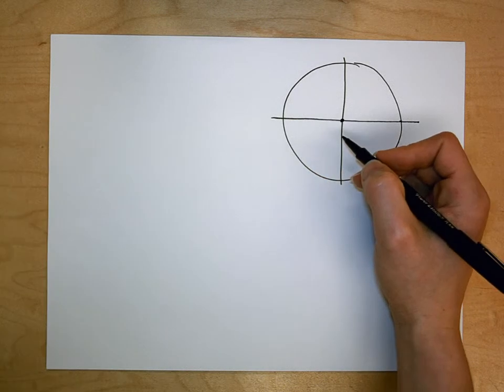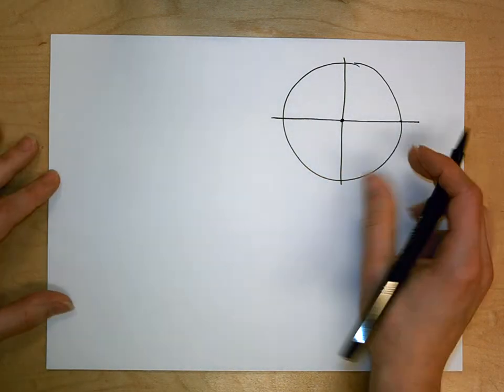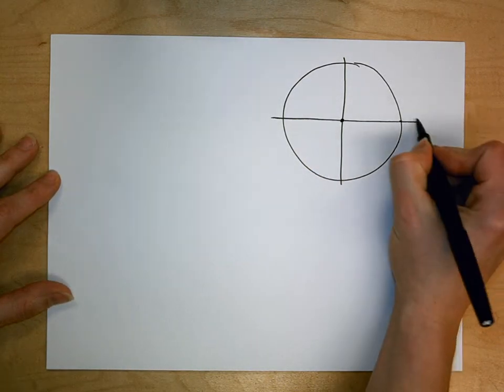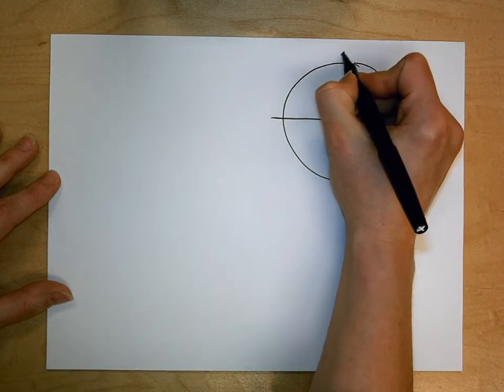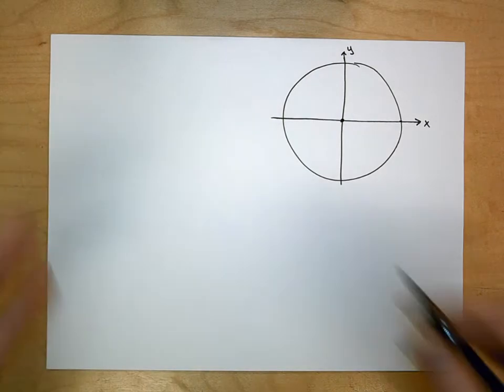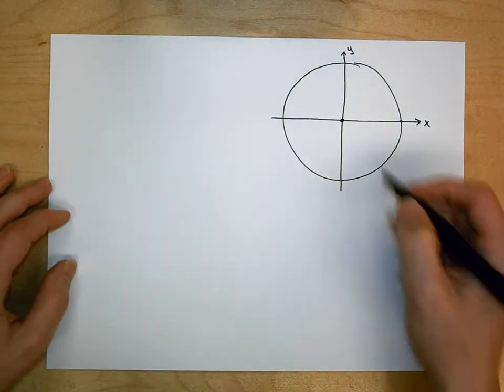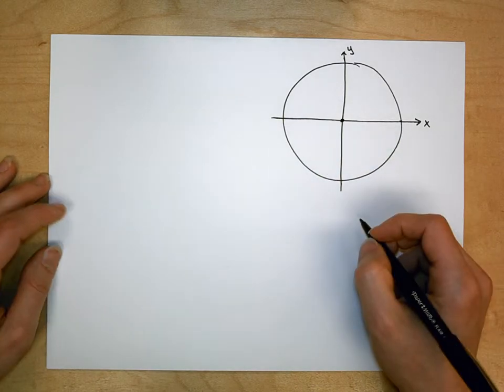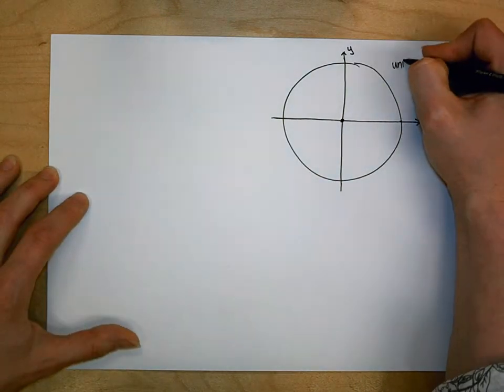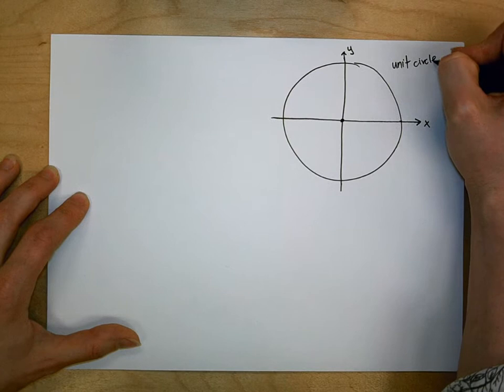So one thing people forget about a lot of times is that the unit circle is on our xy coordinate system. So here's our x-axis, here's our y-axis, and it lies in our coordinate system with a radius of 1 and it's centered at the origin. That is the definition of the unit circle.